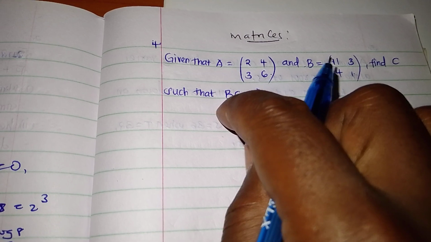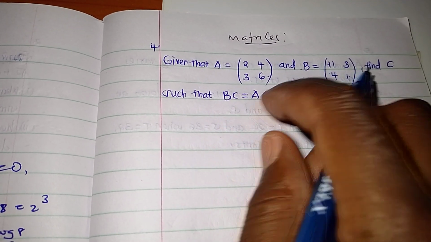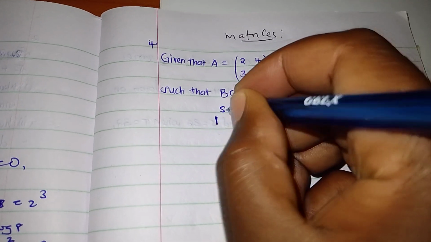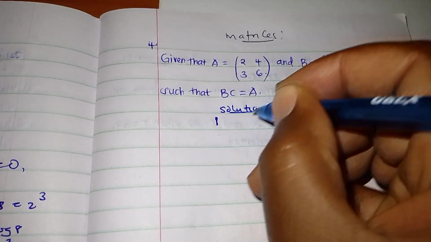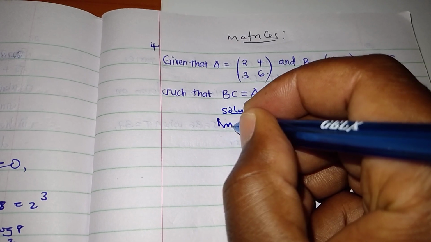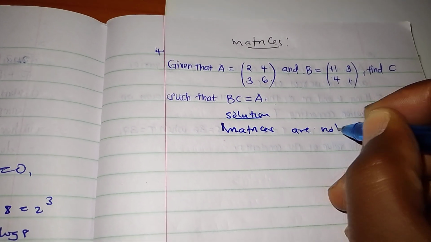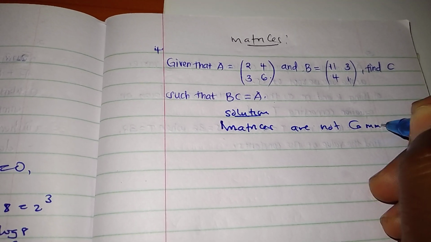I just want to remind you that matrices are not commutative.